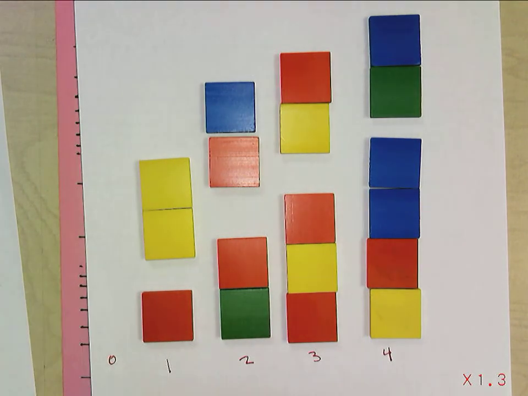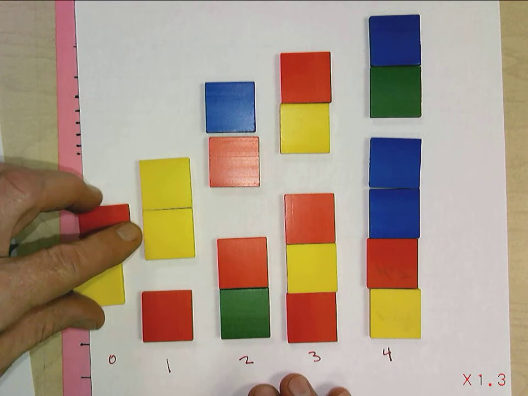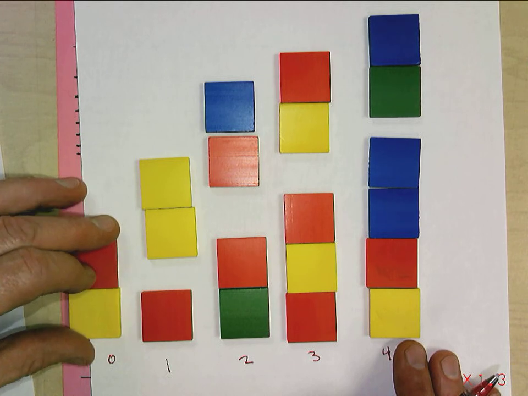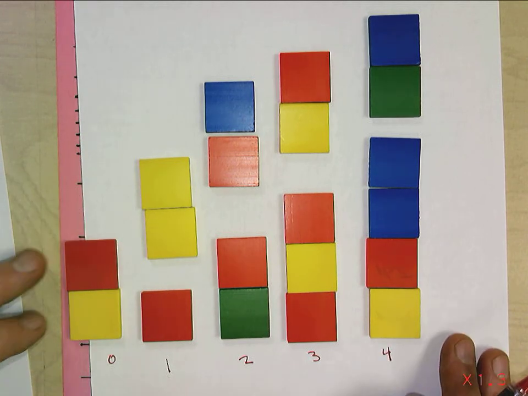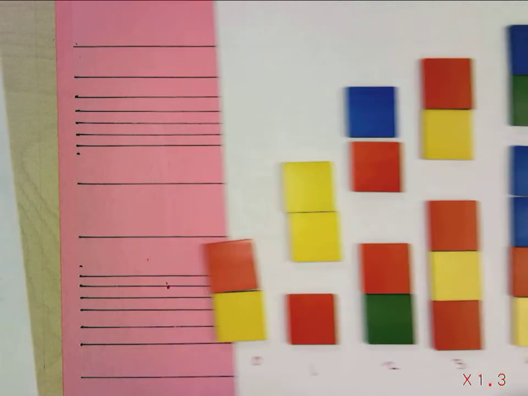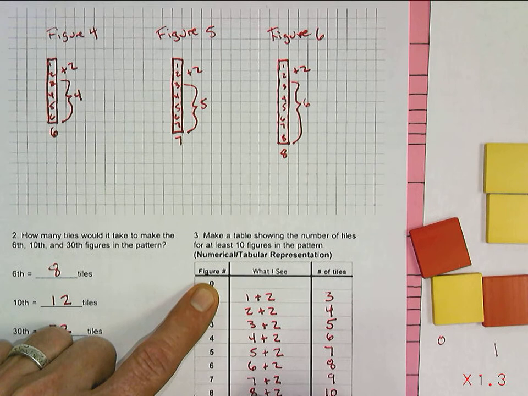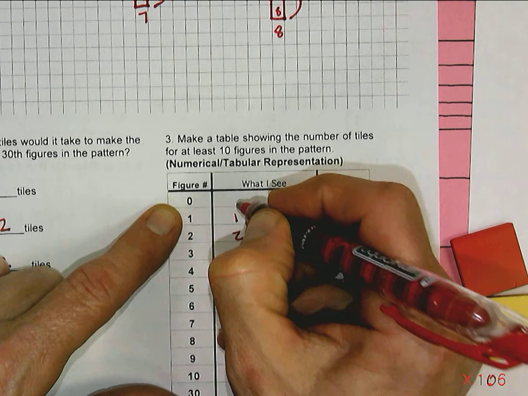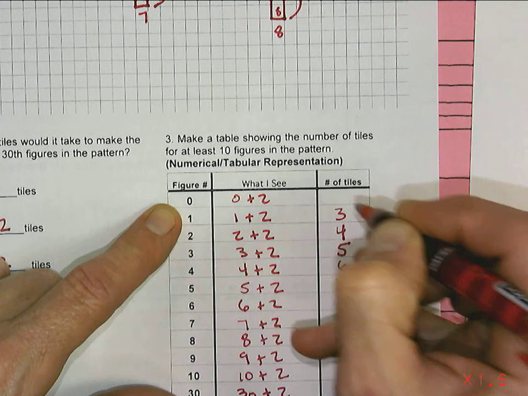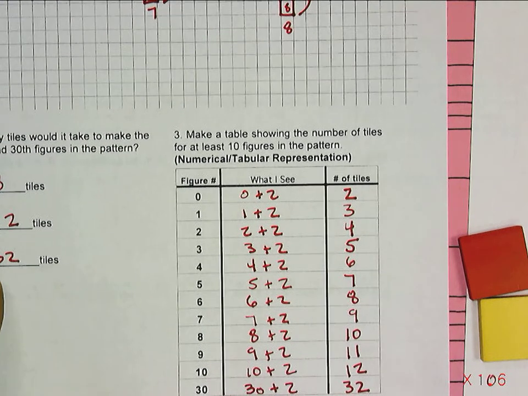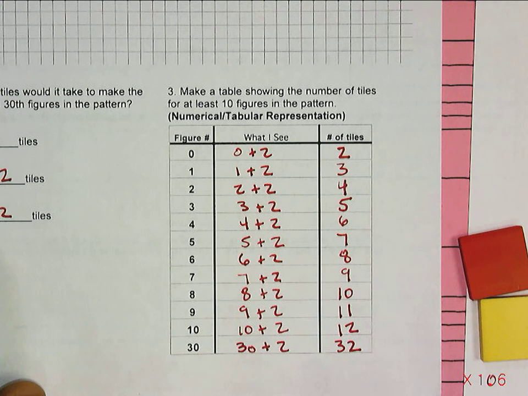And then you still would actually have 2 tiles represented even in the first figure. The plus 2 is still there. And that holds true with the pattern I see in this part where I call what I see. What I see is 0 plus 2, which is still 2. Now that is going to be an important representation in just a moment when I flip the page and we do some other parts of this.